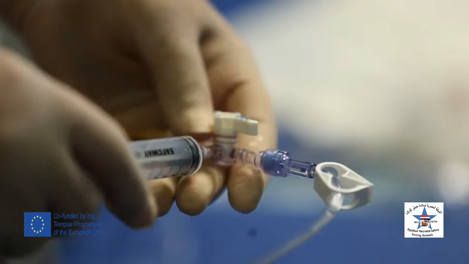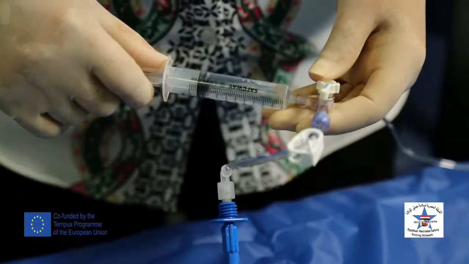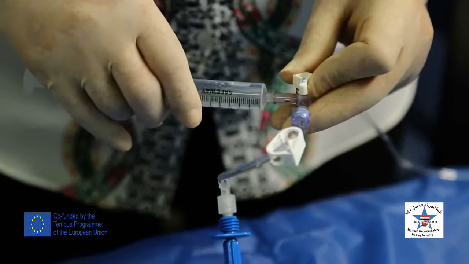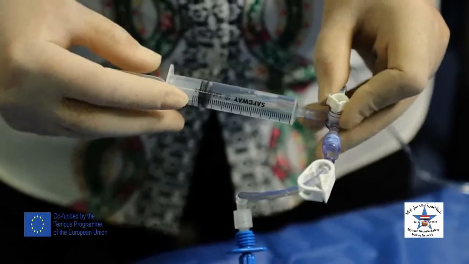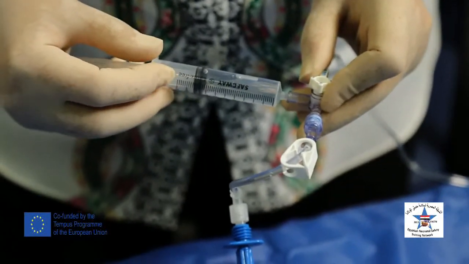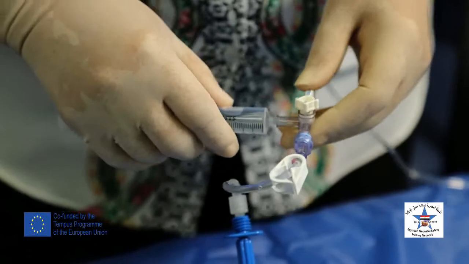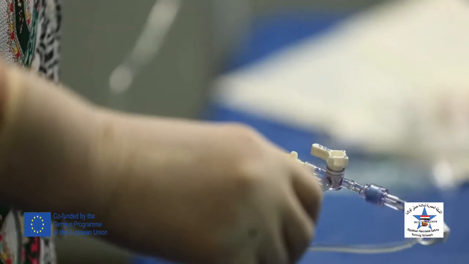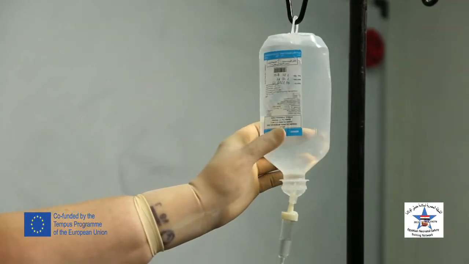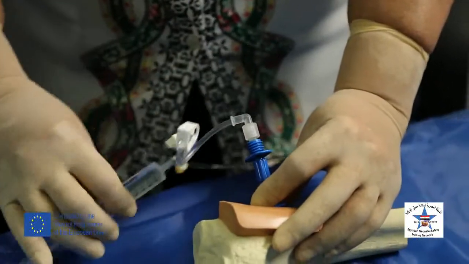So we can either withdraw boluses of 10 ml saline and inject it through the cannula, and repeat it several times, or apply pressure to the fluid pack through a manometer adjusted to 300 millimeters mercury. After that, the fluid is running.